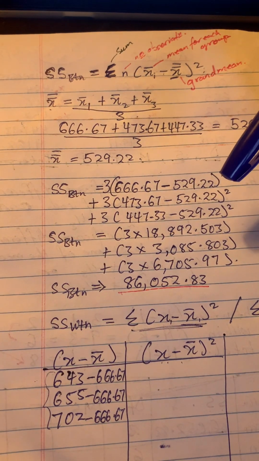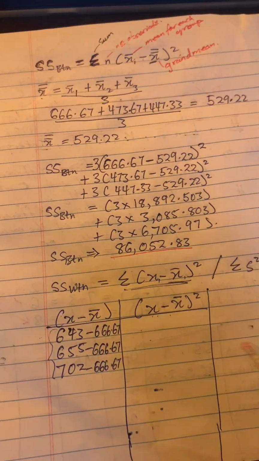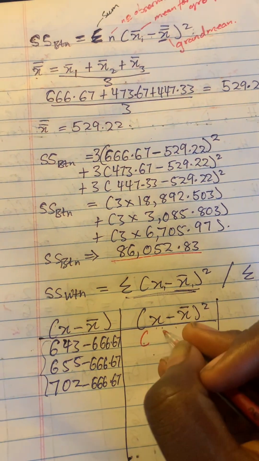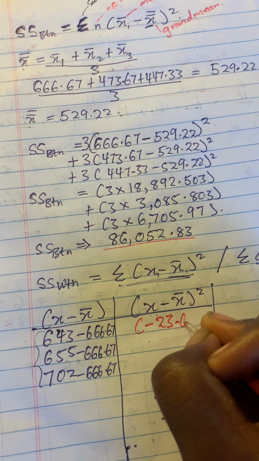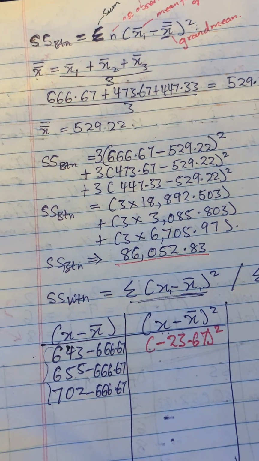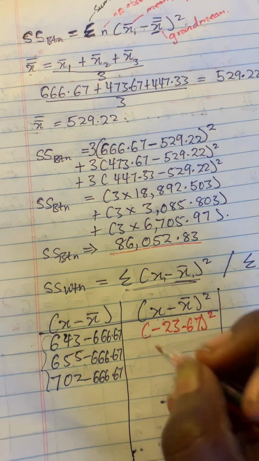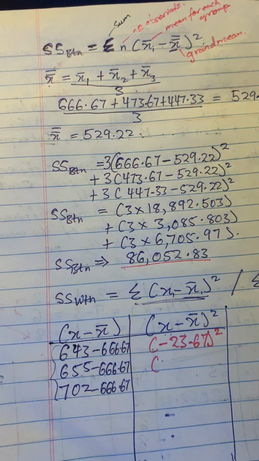I'm computing it using the calculator. So for each value, I'm going to write my answer down. For 643 minus 666.67, I got negative 23.67. Then I square it, and I put it under the squared column.